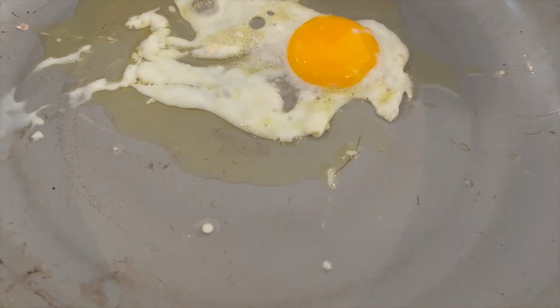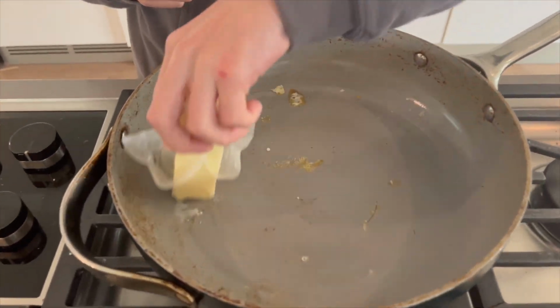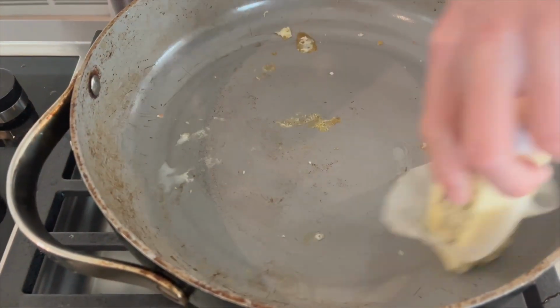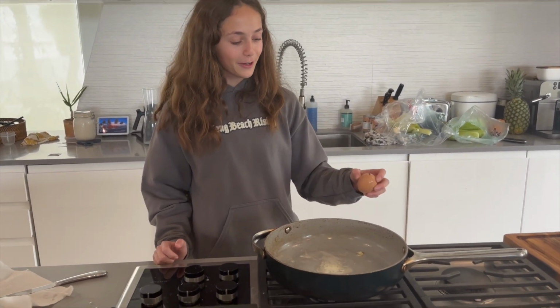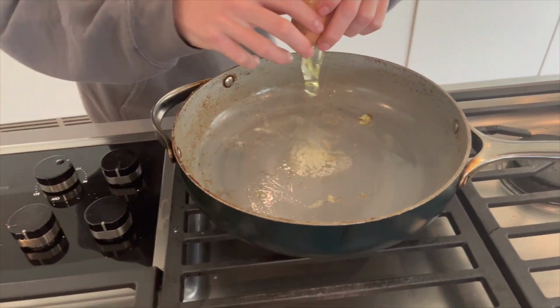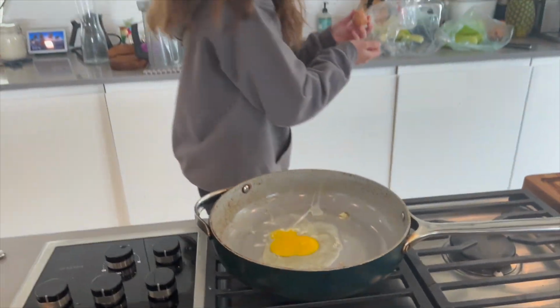Okay. Now, let's get cooking with both of them. Right now, we're cooking an egg with an unsaturated fat, olive oil. Okay. Now, we're going to cook with some saturated fat. Okay, turn it off. Now that the pan is heated up, we're going to crack the egg. Oh my god, I messed that up. I popped the yolk. Sorry.